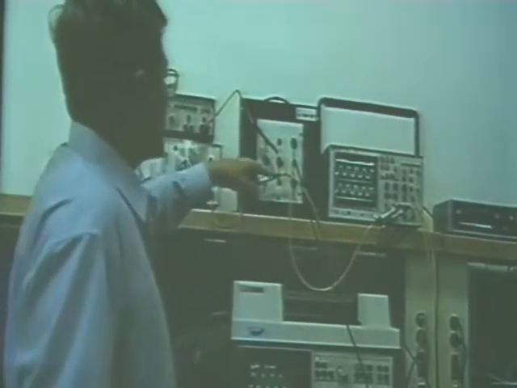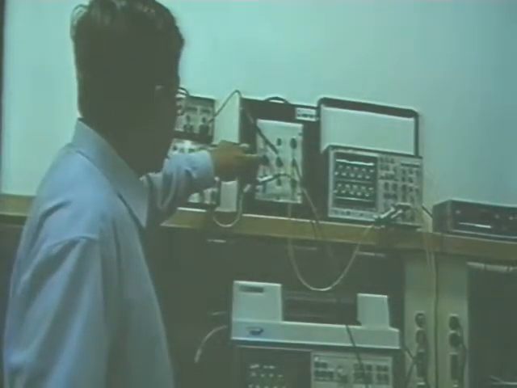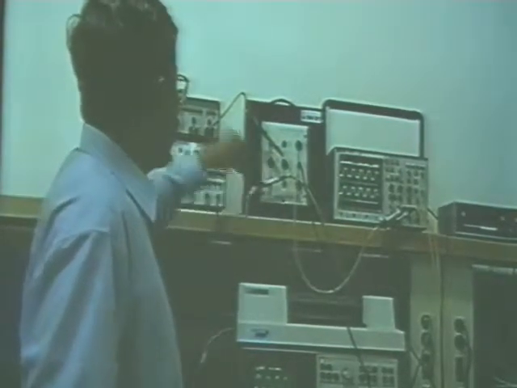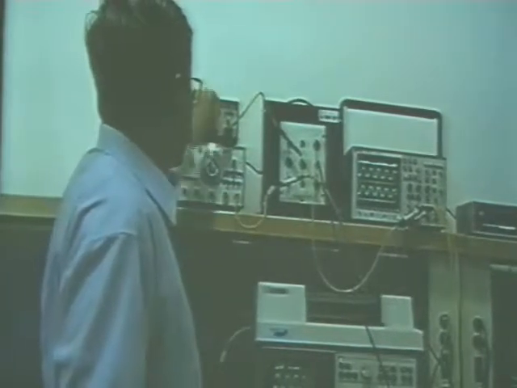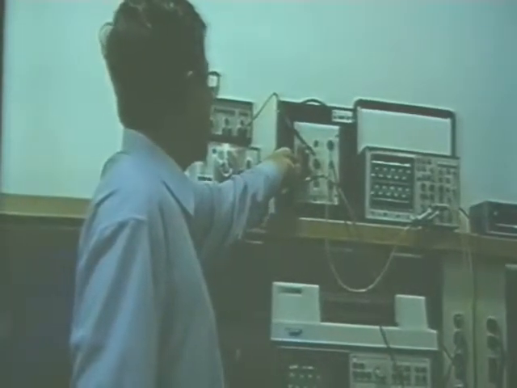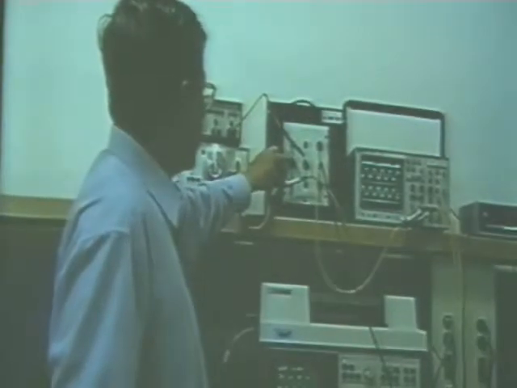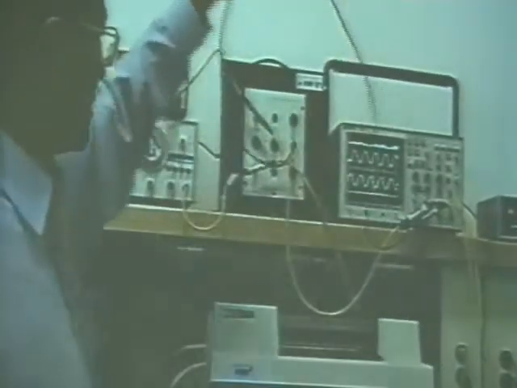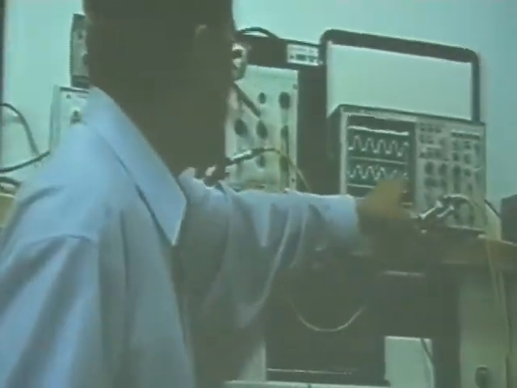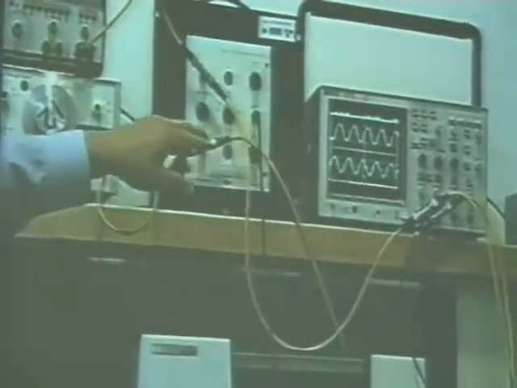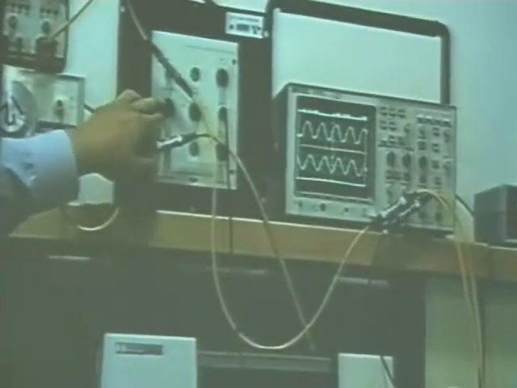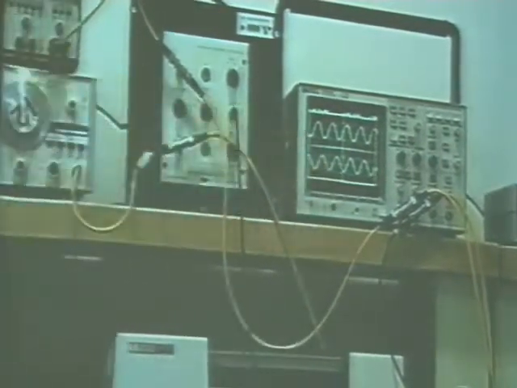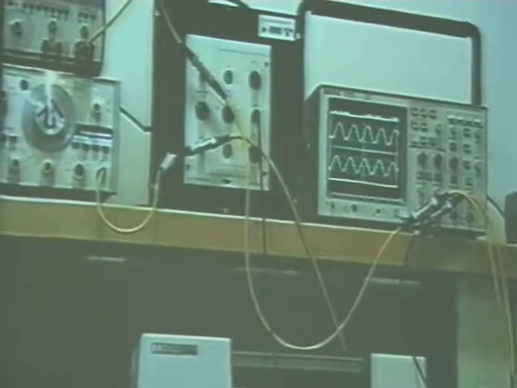Right now I point this to A, which means the output is the channel A output, which is identical to this. Now if I set the function to B, the output, as you see here, is the lower signal, which is the signal coming from box B.